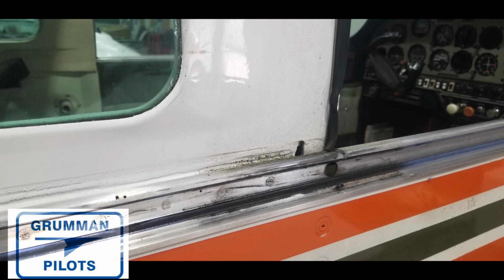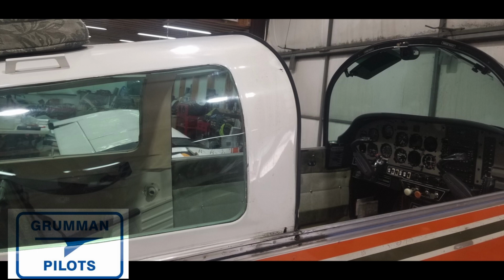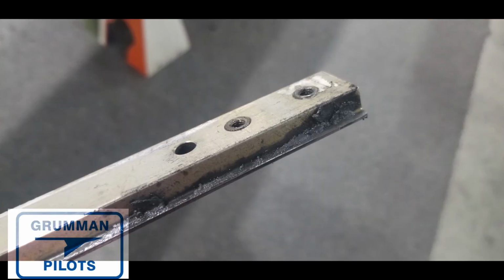Now, once you've done all that and you can look at everything, you want to check the condition of the glass and the plastic on the inside and do a thorough canopy inspection here, which is what this picture is documenting. Now we want to check the condition of the rails.